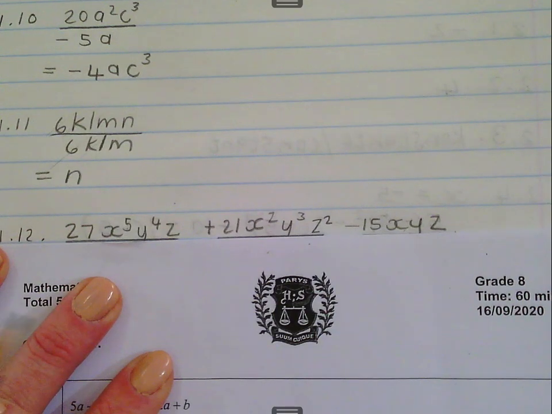Who can help her? Naleria? I'm asking, when can you add the terms? No. The variables and? Sia, the variables and? The variables and the exponent.